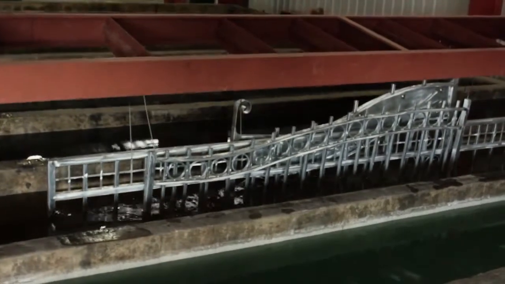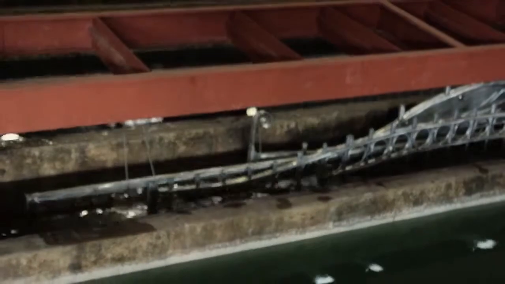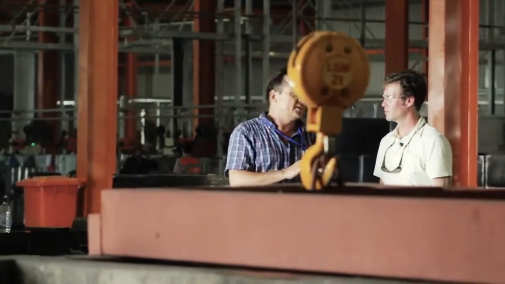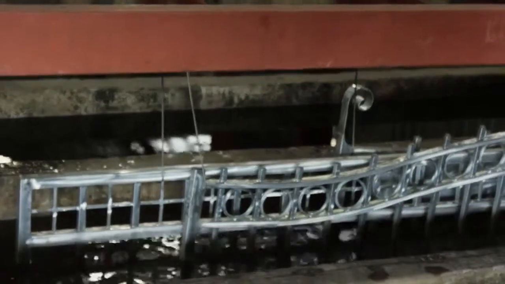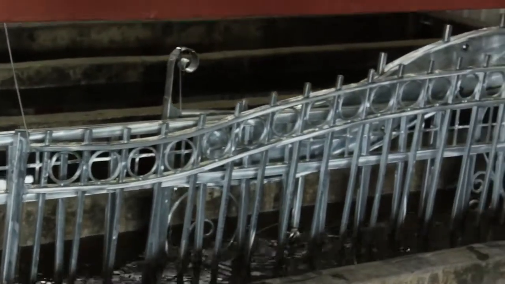The zinc phosphating is a very important stage of the painting process because we need the powder to bond to the galvanized steel finish, the zinc finish. If we don't do that, the surface is too smooth, and over time the powder coating will peel off the zinc.